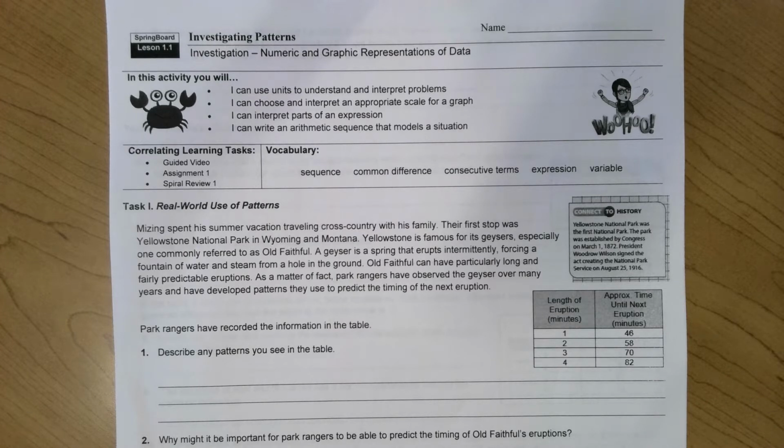So always have your writing utensil, have a copy of your notes, be ready to pause the video to work out some problems on your own and check your work. If you just wait on me to give you the answers, that's not going to help you when it comes to quiz time. You need to practice and know what you're doing. So we'll just go ahead and jump in.